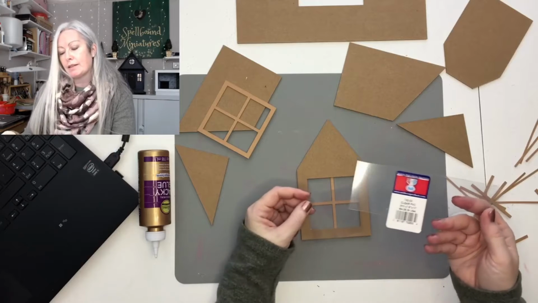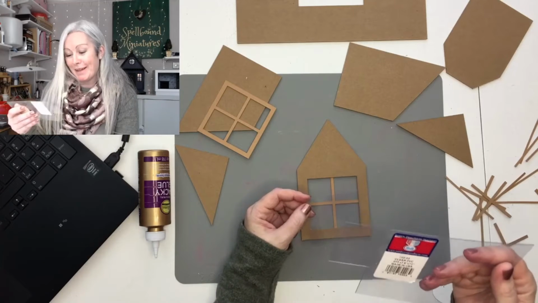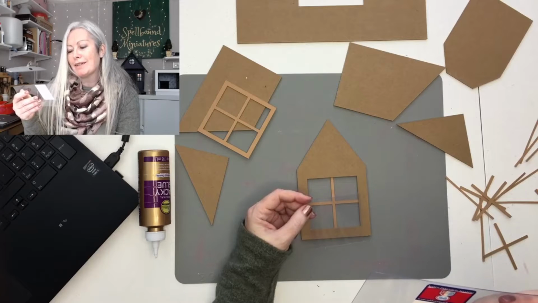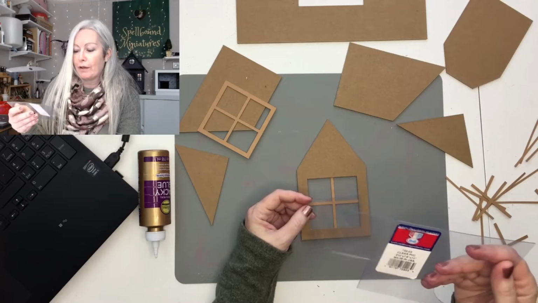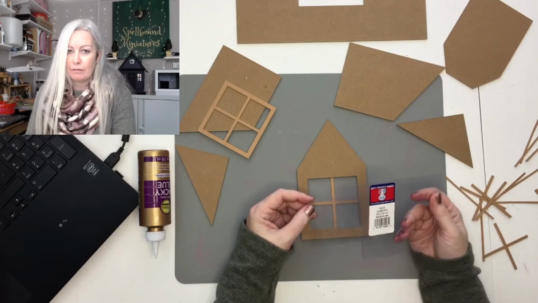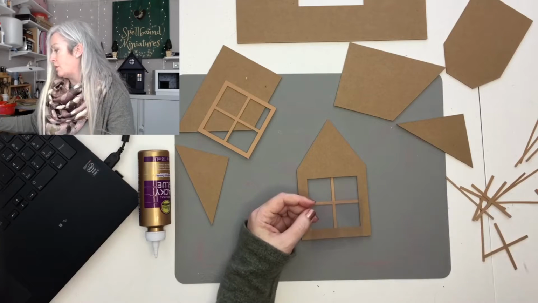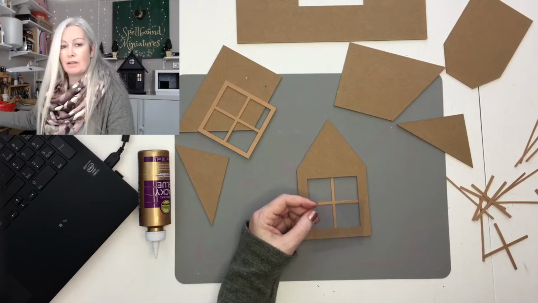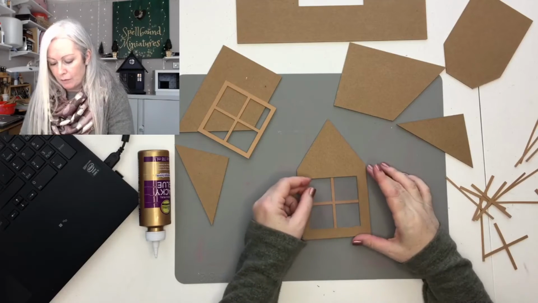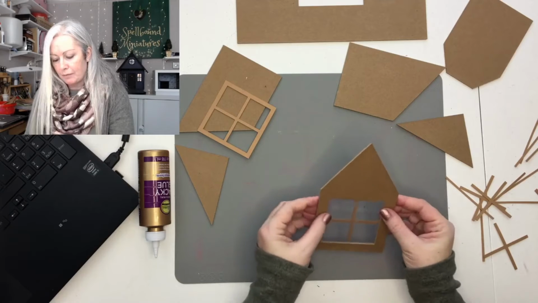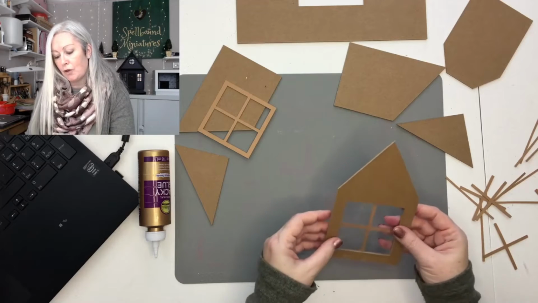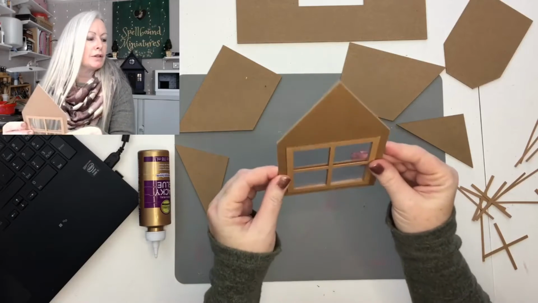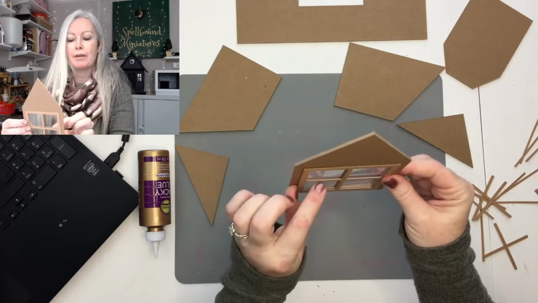I'm using here clear PVC, and it's 0.015 of an inch thick, which is quite thin. I'd say just under a mil, and that would fit in there, and you could just put this one on top, but I don't know if I can show you that. You kind of get a gap there.